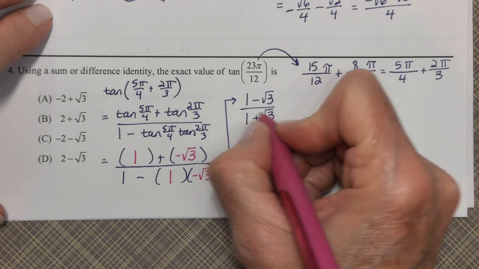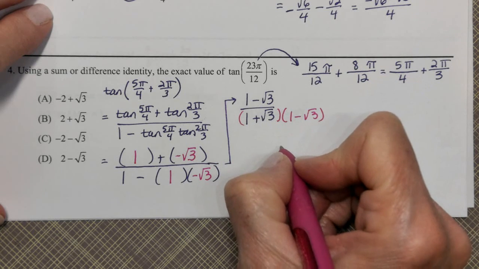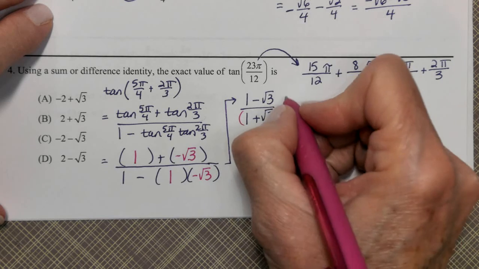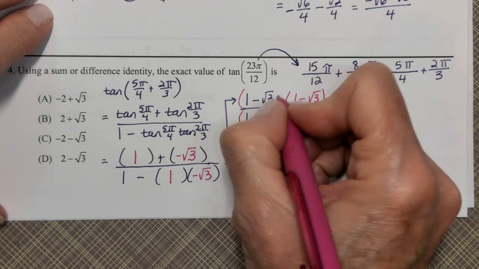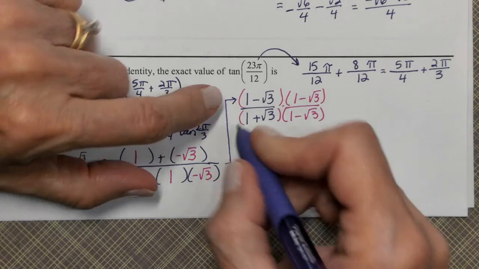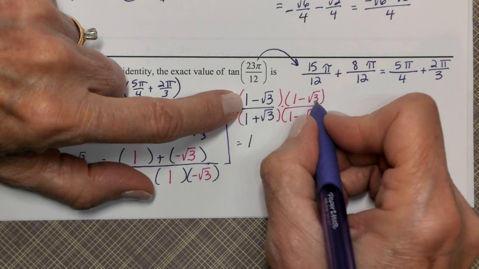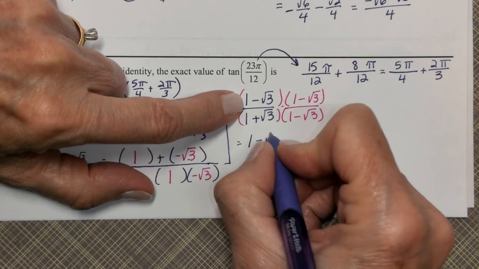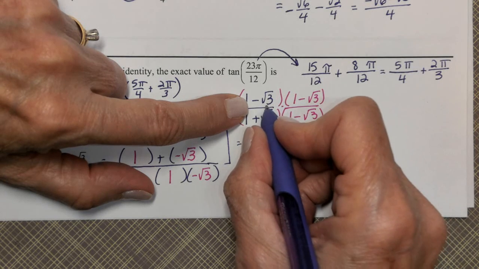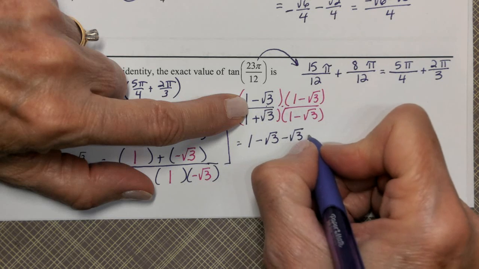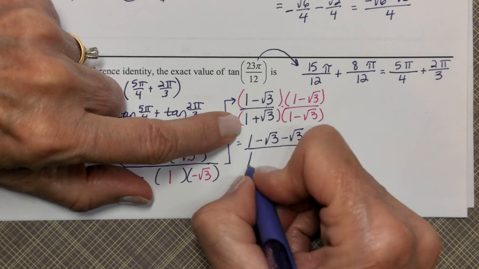So again, I'm going to multiply the denominator by its conjugate. But I cannot just multiply by something in the denominator to keep it equal. I need to multiply the top by that same thing. So FOIL this out carefully. 1 times 1 is 1. 1 times negative square root 3. Negative square root 3 times 1. Negative square root 3 times negative square root 3 is positive 3. Divided by 1 times 1 is 1.